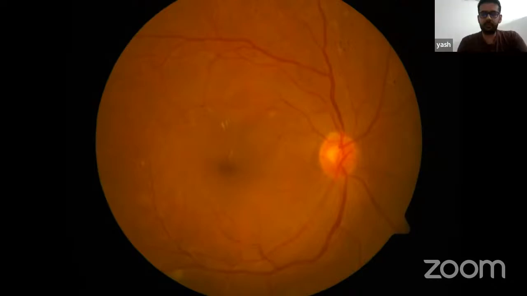Does the hard exudate mean macular edema? Hard exudates can point towards macular edema, but it is not necessarily always associated with edema. So what do they point to? If the macular edema has resolved, the hard exudates can persist for a while. So basically, they're a sign of edema.